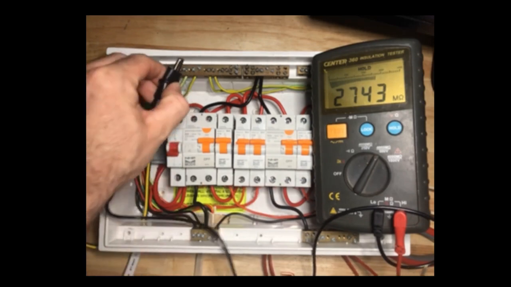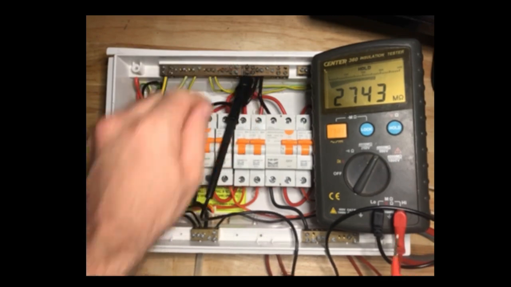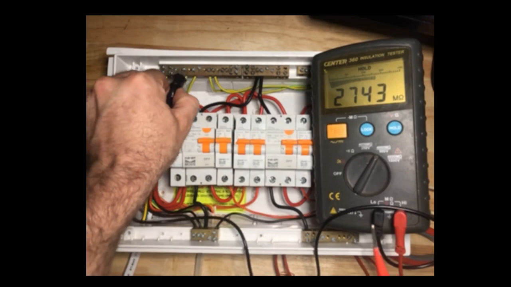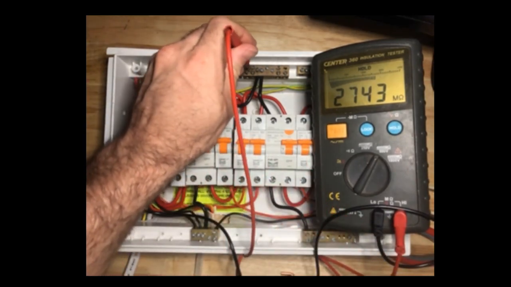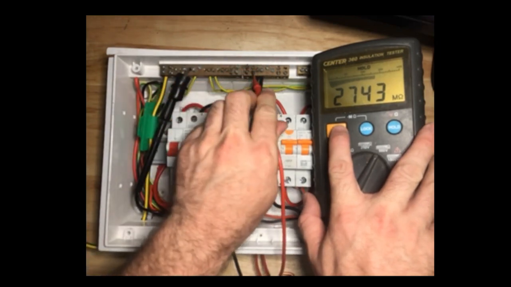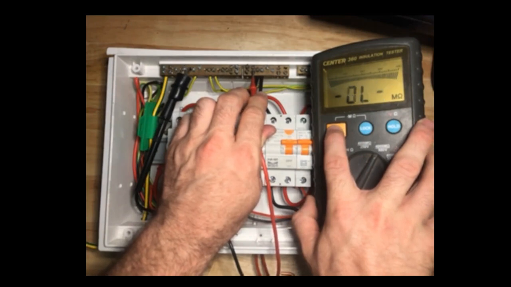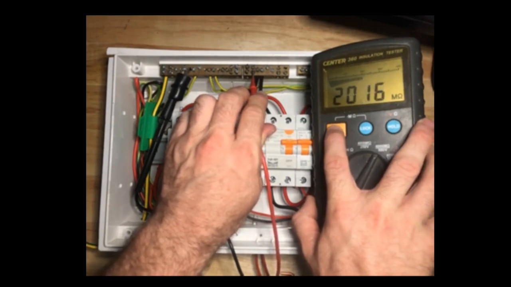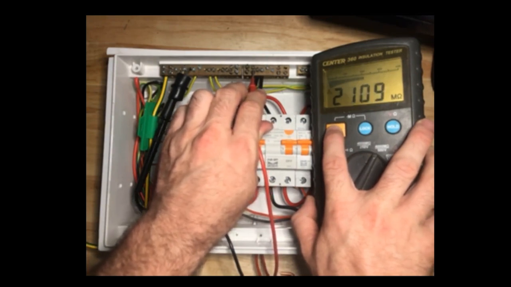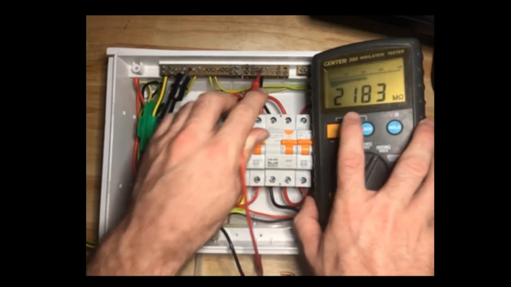The next test that I need to do, because it's all live parts and earth, that means I need to switch that clip. That's not what I'm going to do at all. I'm going to leave that clip on earth, and I'm going to go from neutral to earth. I'm going to hit the test button. So I'm just going on the neutral bus bar and on the earth bus bar. And I'm getting just over 2,000 mega ohms again. So that's 2,000 mega ohms, 2 billion ohms. That's plenty, much more than I need to pass that test. So that's a successful test.